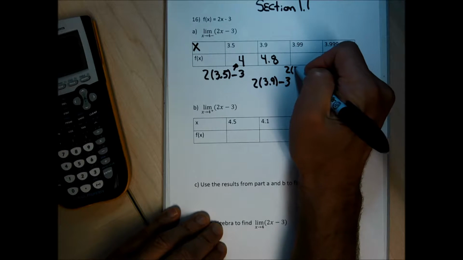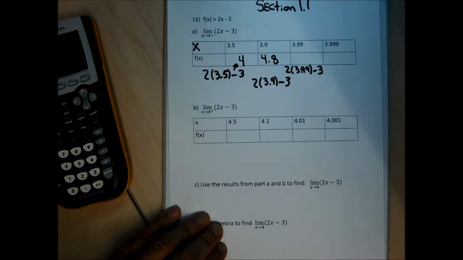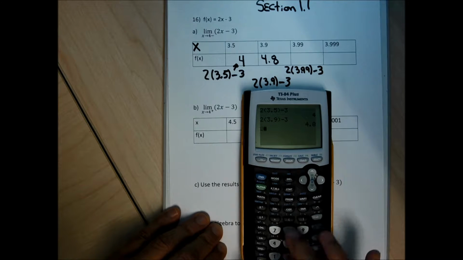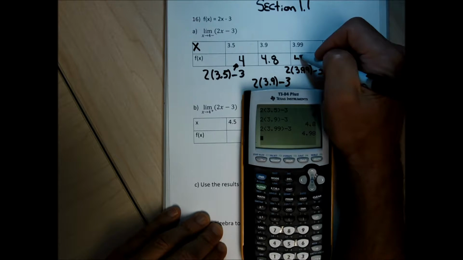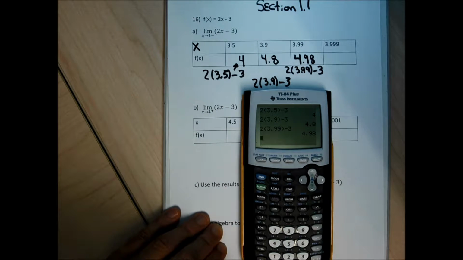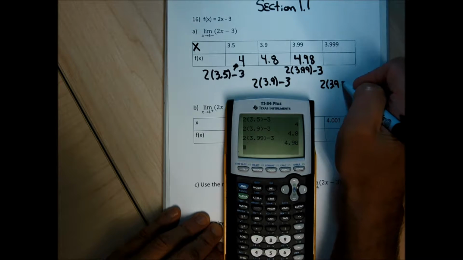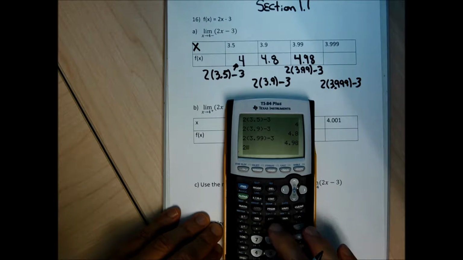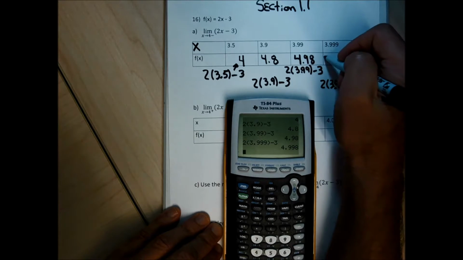Hopefully, as I do these y values, they all kind of hone in or point towards a number that's obvious. So for the third value in my table, I'm going to go 2 times (3.99 minus 3), and I get 4.98. The limit's probably closer to 4.98 than any of the other numbers I've gotten so far. And the last one I'm going to do 2 times 3.999, which is pretty darn close to 4, but it's smaller than 4, so it should give me a good idea of what the left-hand limit is.